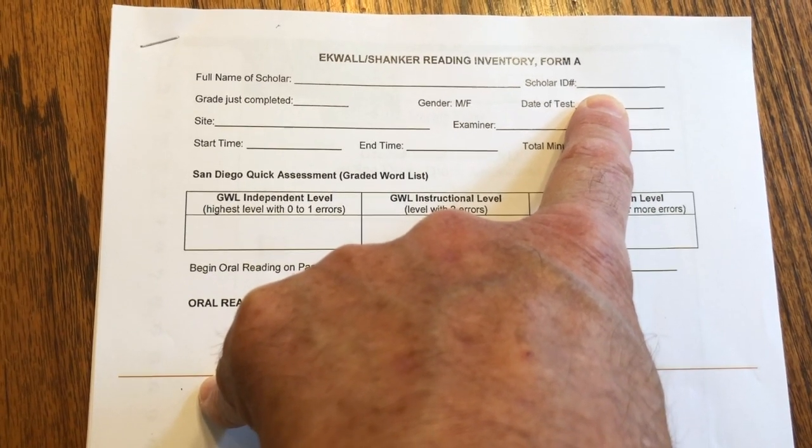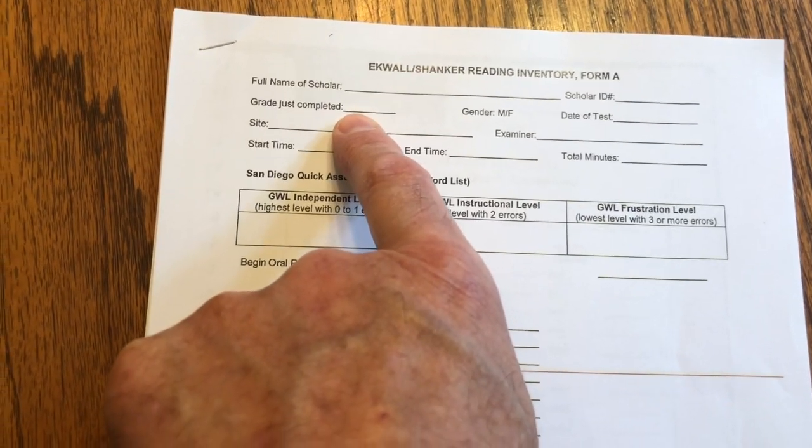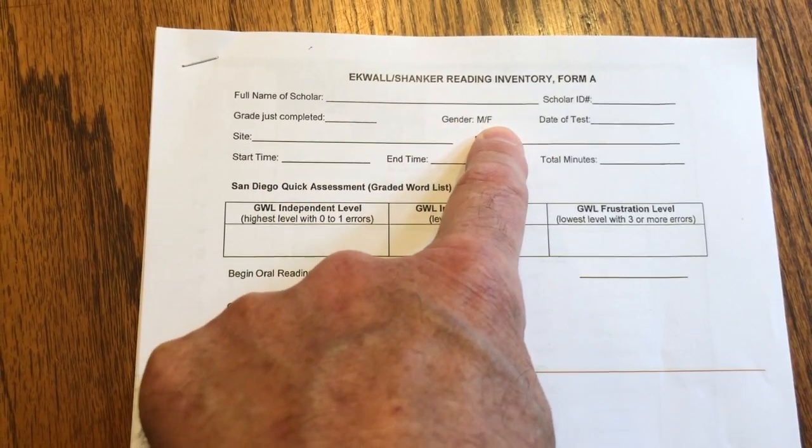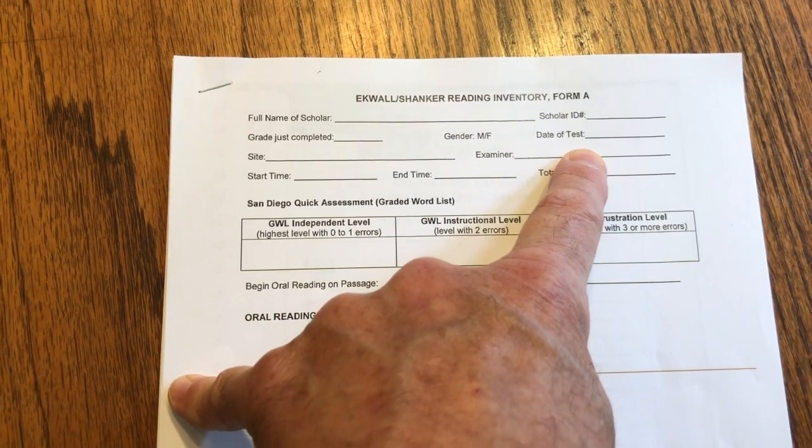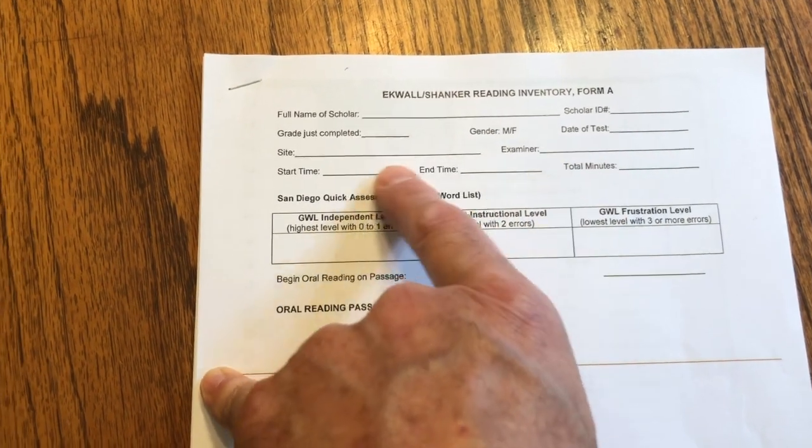Make sure you get that and write it down. You can ask the child what grade they just completed. You can get their gender. We usually just determine that. The date of the test is just the date you administer it.